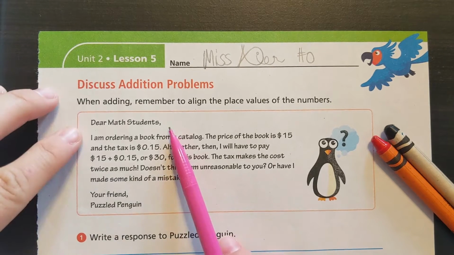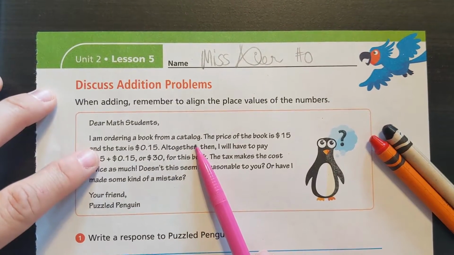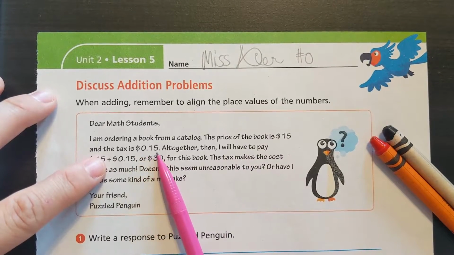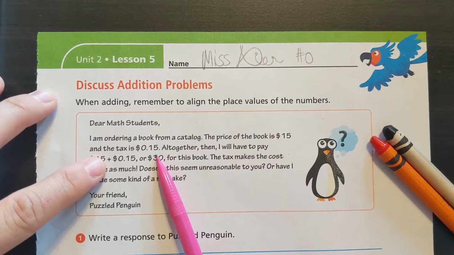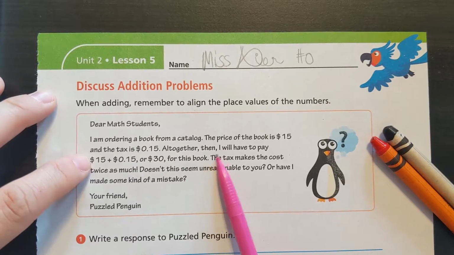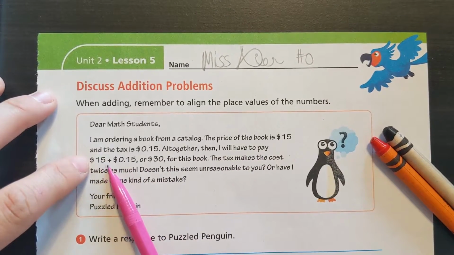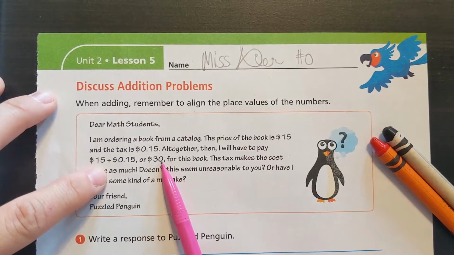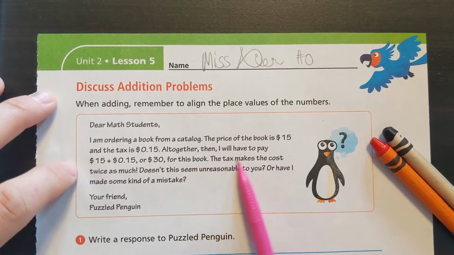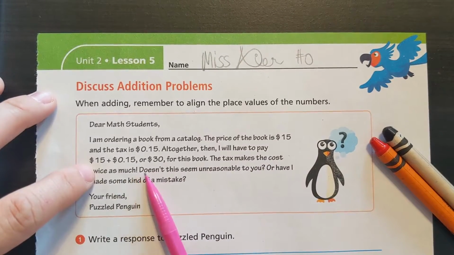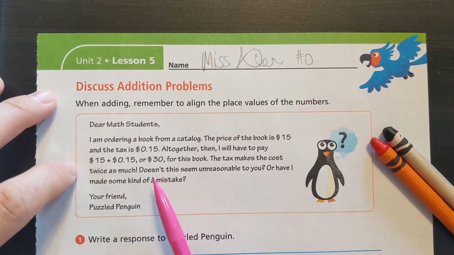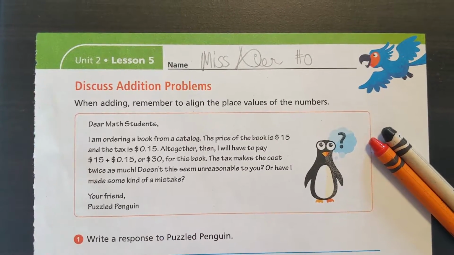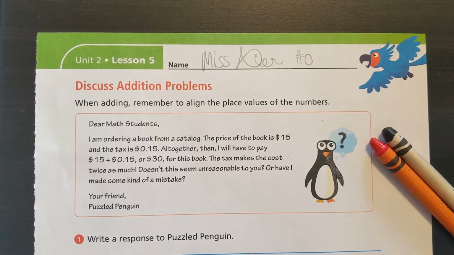Okay? Dear math students, I am ordering a book from a catalog. The price of the book is $15, and the tax is, how would you say that? 15 cents. Altogether then, I will have to pay $15 plus 15 cents, or $30 for this book. The tax makes the cost twice as much. Doesn't this seem unreasonable to you? Or have I made some kind of mistake? Your friend, Puzzled Penguin. So he's definitely made a mistake here, right?